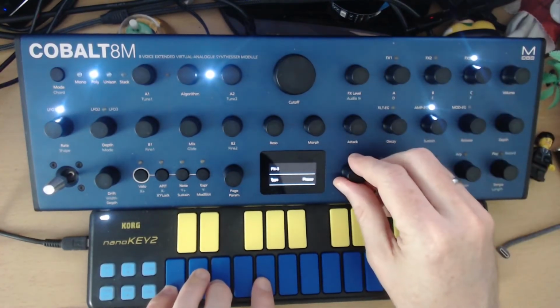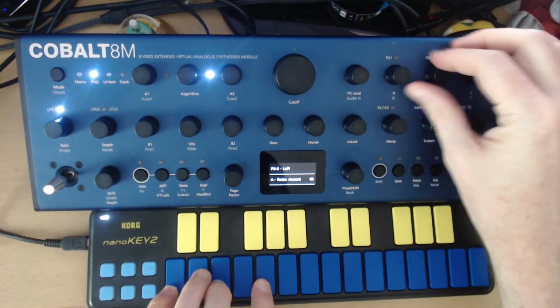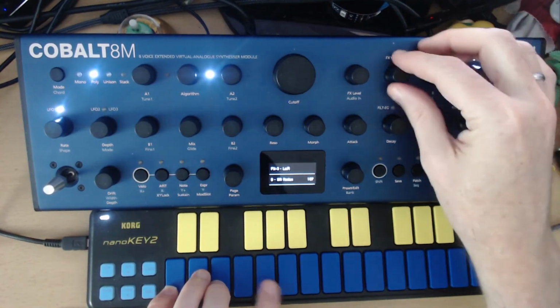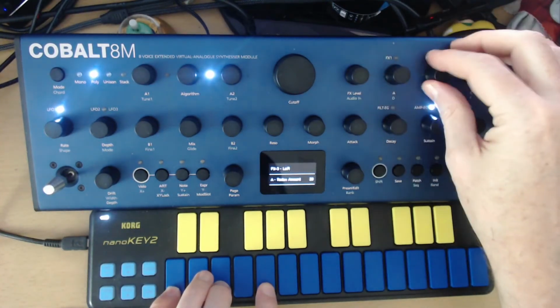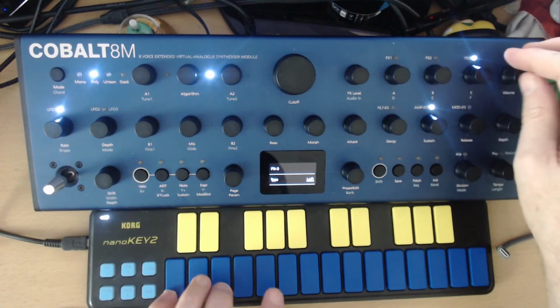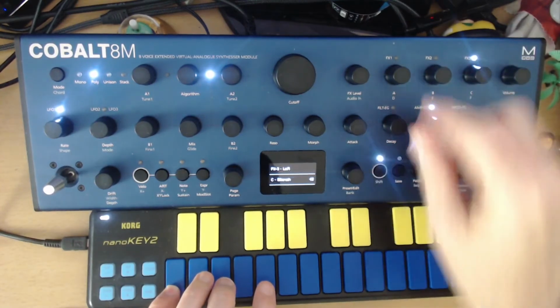And finally, let's add a little bit of lo-fi feel and some more grit to this. Kick in the bit crusher a little bit.